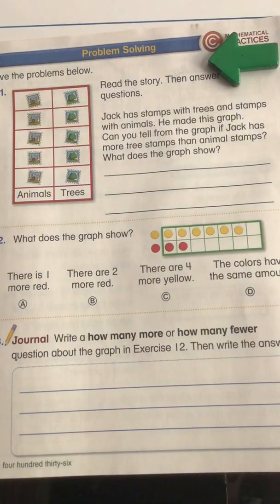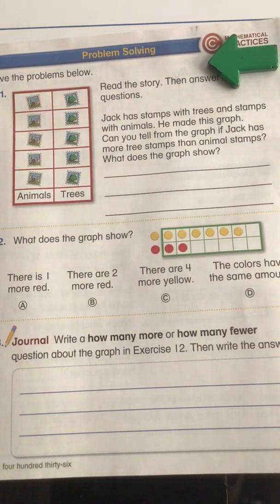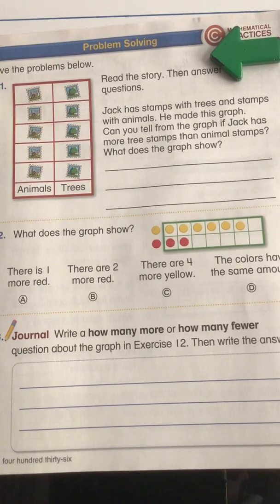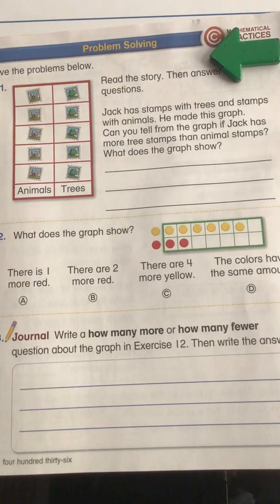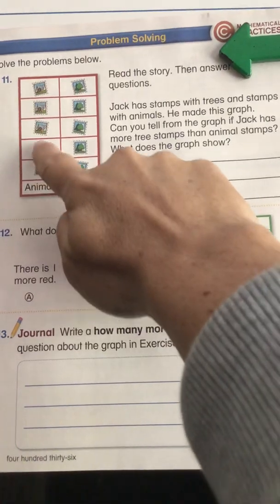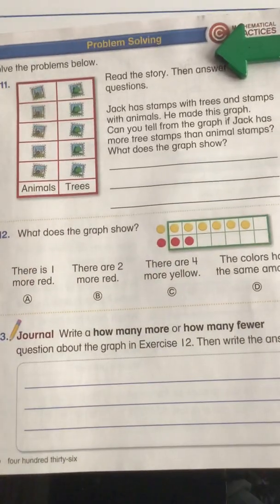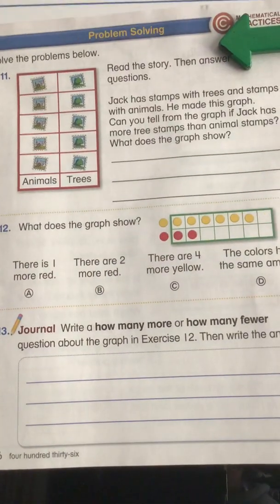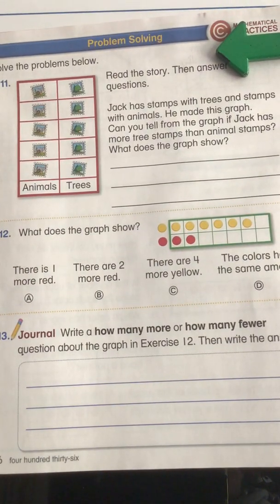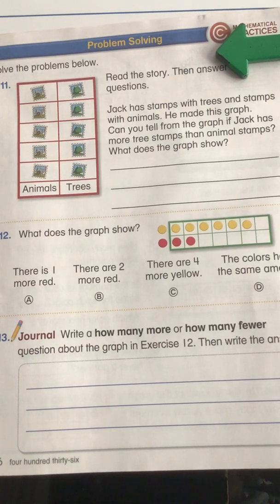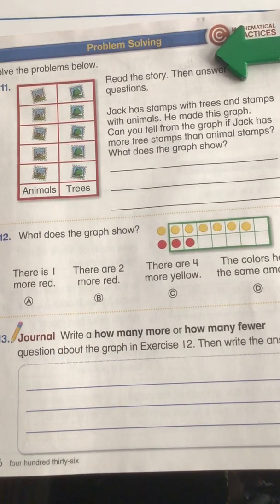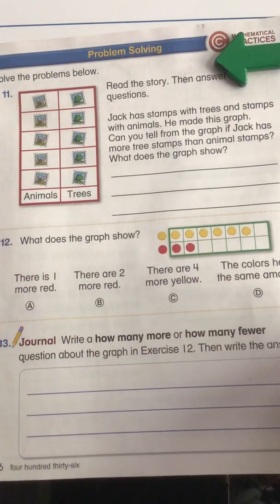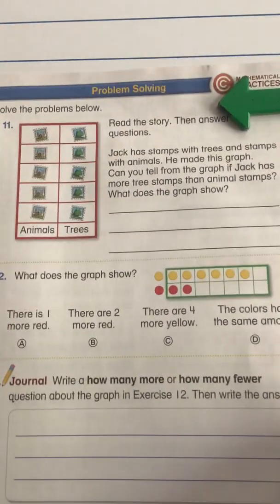What does the graph show? What can we learn from this graph? Well, a couple things. We can learn that he has 1, 2, 3, 4, 5 animal stamps. He has 1, 2, 3, 4, 5 tree stamps. We can see that he has the same amount of animals and trees. There is not one that has more or one that has less. They are the same. So on the line, we can write that.